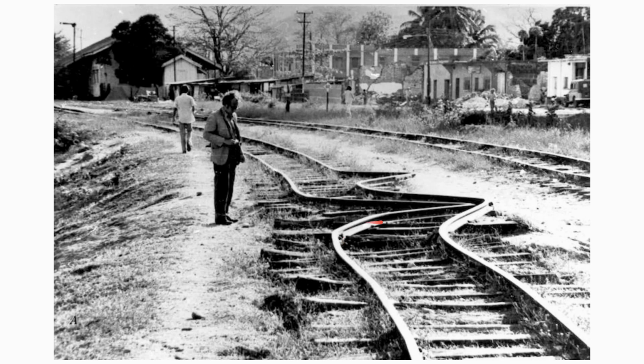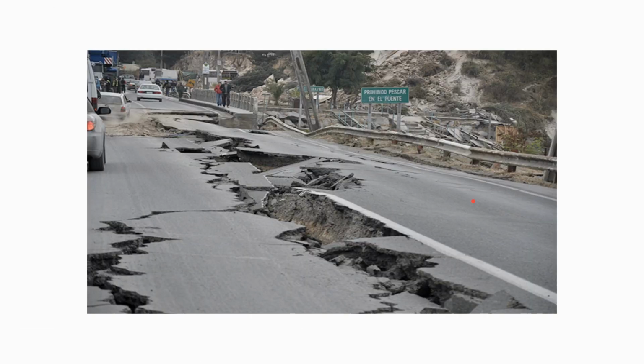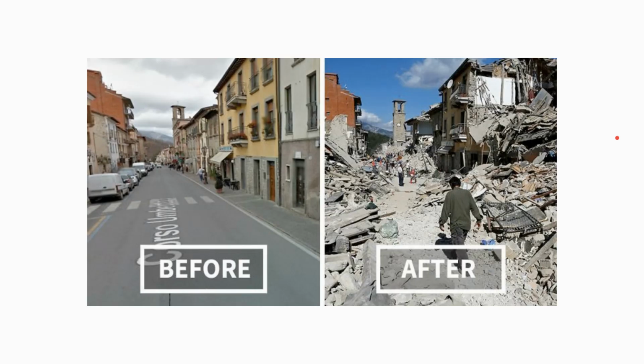Here's a more modern day. Well, this is kind of an older photograph of that slip fault where it's pulling the tracks apart this way. Here's more damage. So this is rapid changes. I want to go back to the word on that. These are quick and rapid changes of the earth from earthquakes.